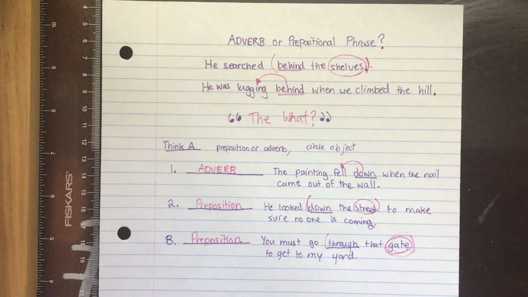So that is how I would like you to try those questions out. If the what is answered, then it's a prepositional phrase. If it's not answered, that means it's describing the verb, and it's an adverb. Give it your best shot, everyone.